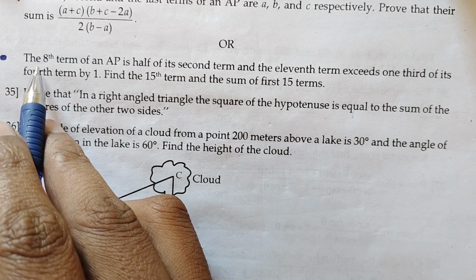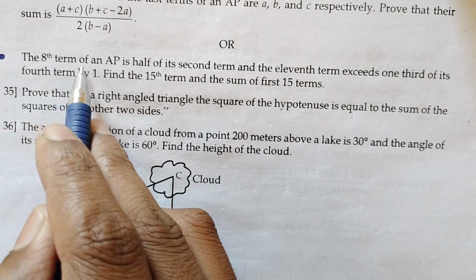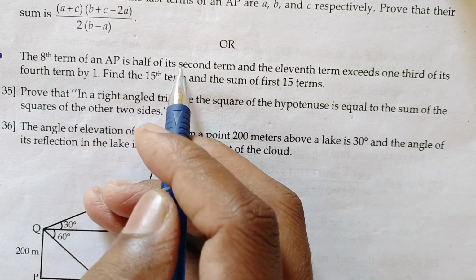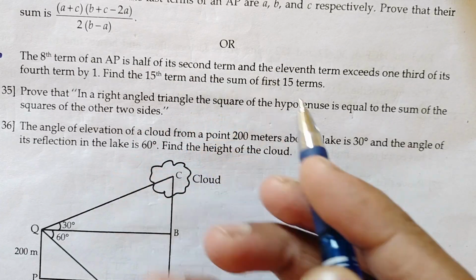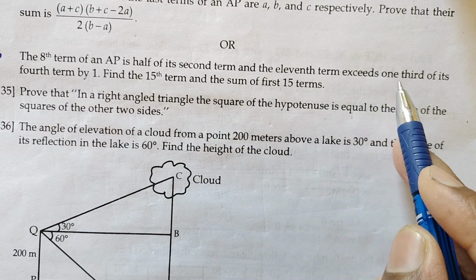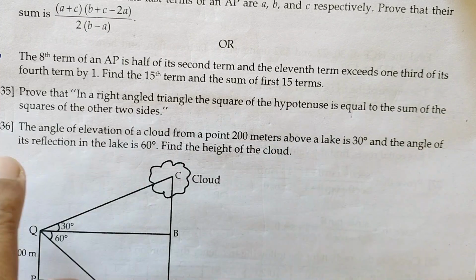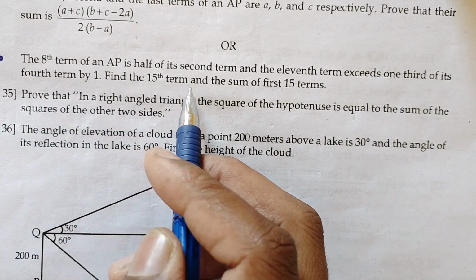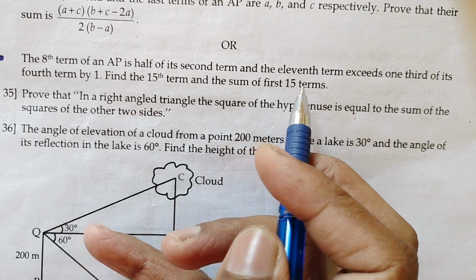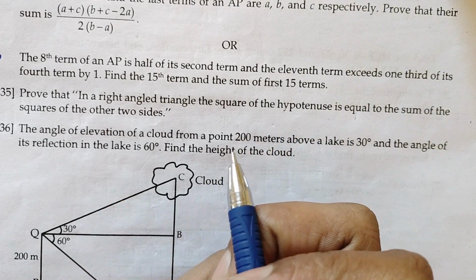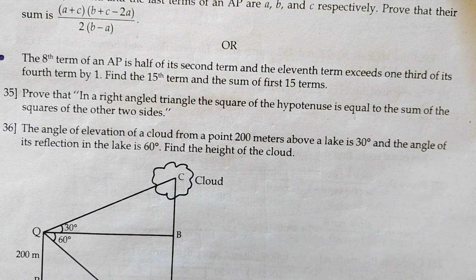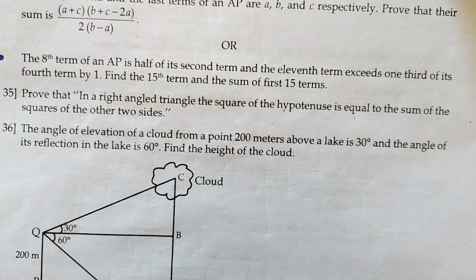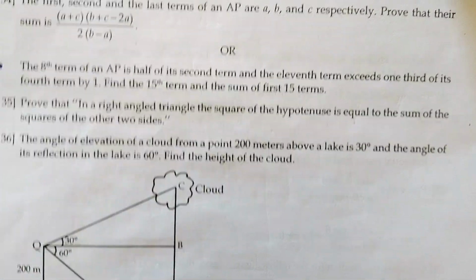This problem: the 8th term of an AP is half of its second term, and the 11th term exceeds 1/3 of its 4th term by 1. Find the 15th term and the sum of first 15 terms. That is the problem. It is given that the 8th term of an AP is half of its second term.